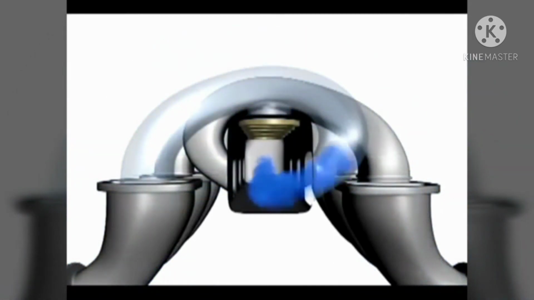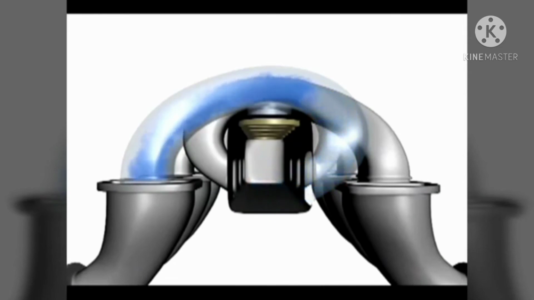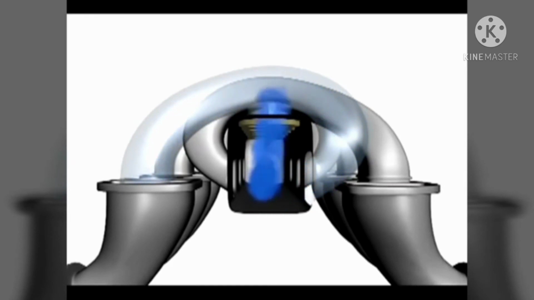At low speeds, ACIS directs intake airflow through a long intake runner in order to produce ample low-end power and torque. Think of this as taking deep breaths while lifting a heavy object. At high engine speeds, ACIS directs the air through a short intake runner in order to generate more horsepower. Think of this as taking quick short breaths while running.